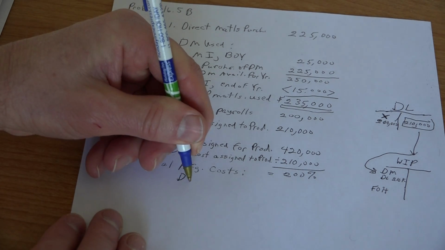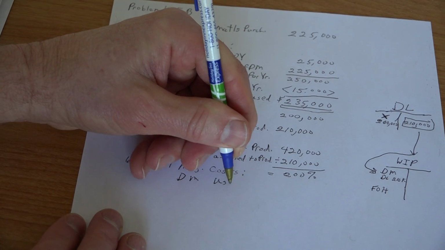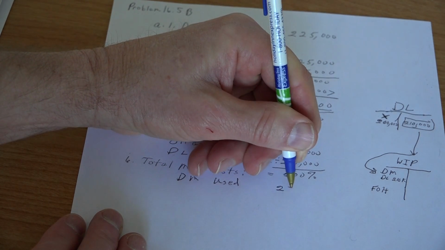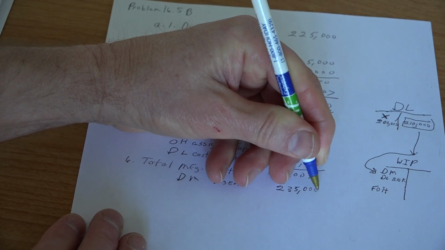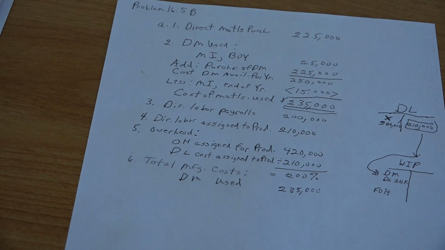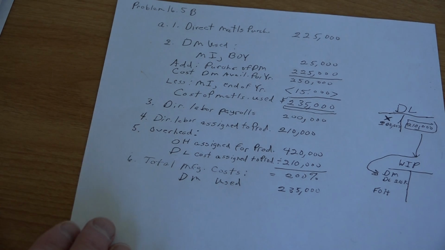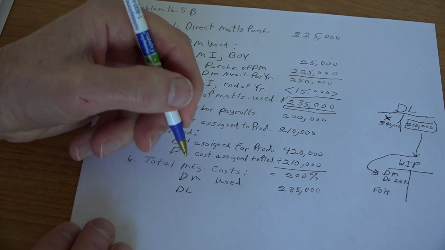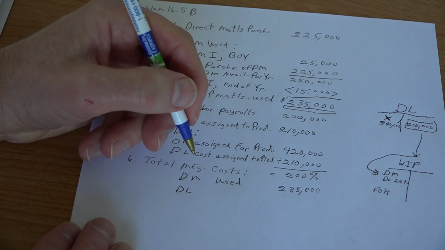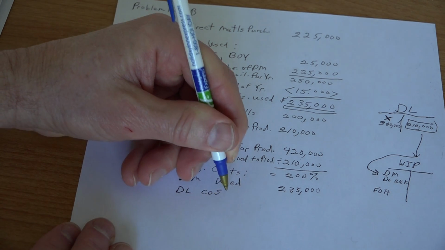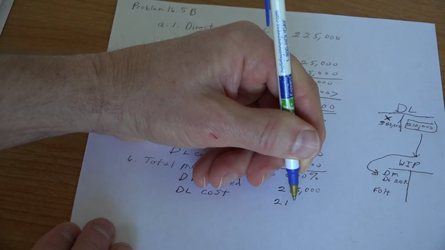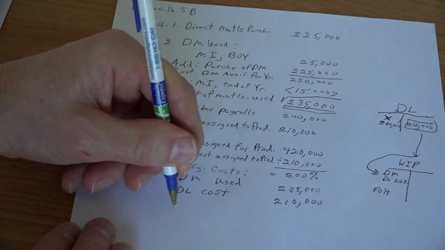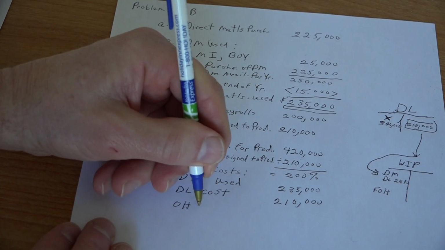Direct materials used is $235,000. Direct labor assigned to production, or direct labor cost, is $210,000, and then the overhead is simply a given number.